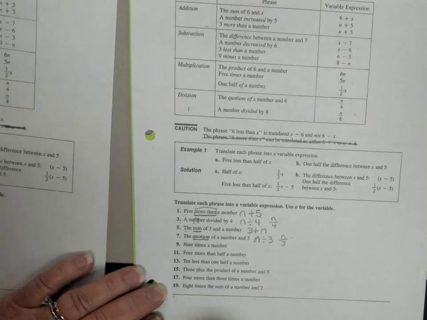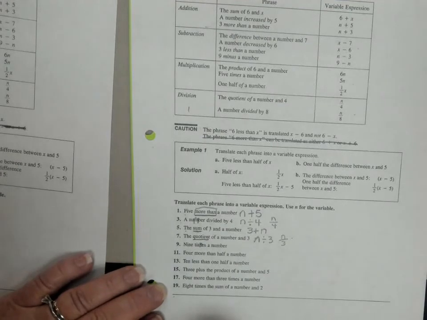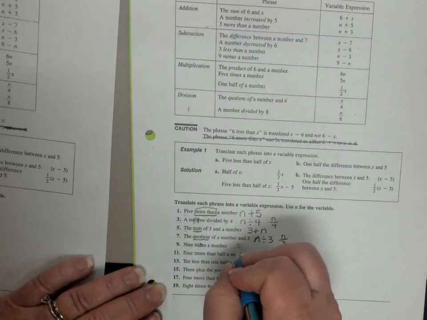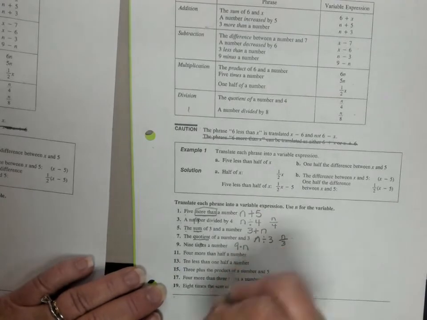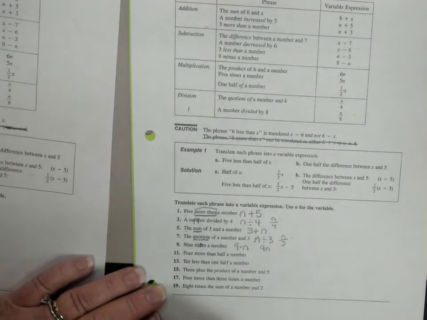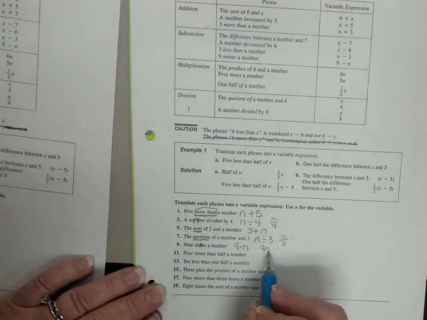9 times a number. Well, we know that that means to multiply. I hope you're not using an x anymore for multiplication. There will be one time this year I ask you to do it, but for the most part, I want you to use that dot, okay? Because otherwise it gets mixed up with the variable x. So we got 9 times a number. We could also write that as just 9n. Because when you have a number sitting next to a variable, it is implied you are multiplying those two together.